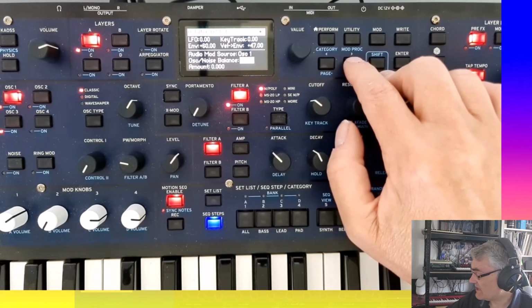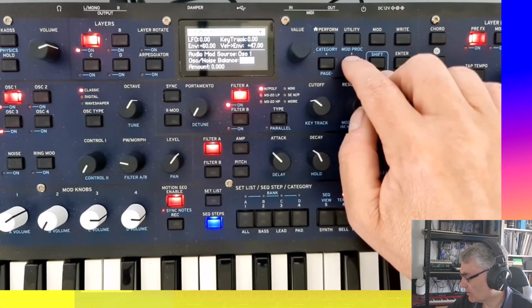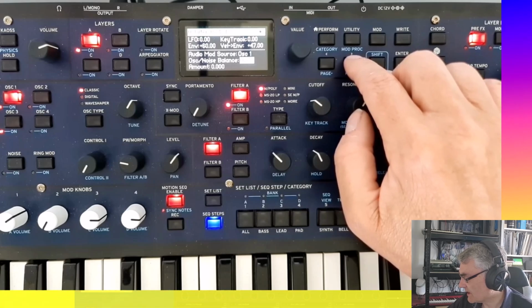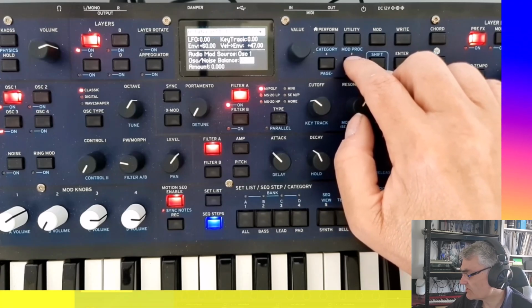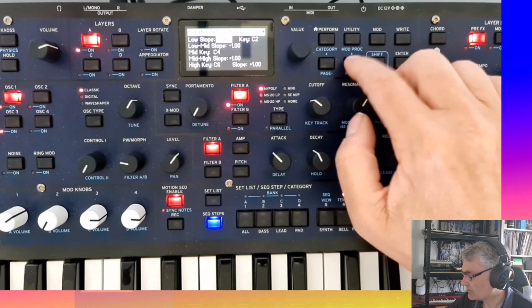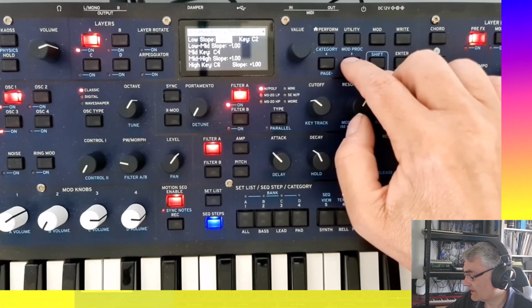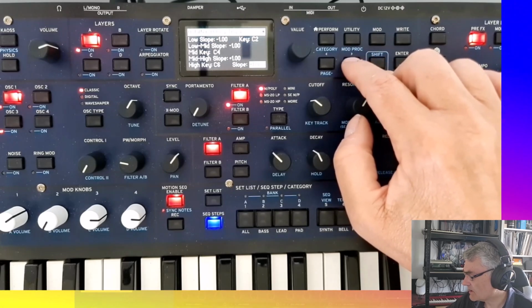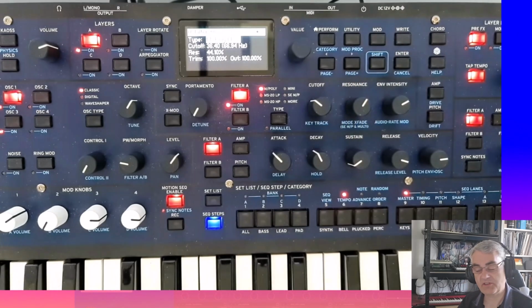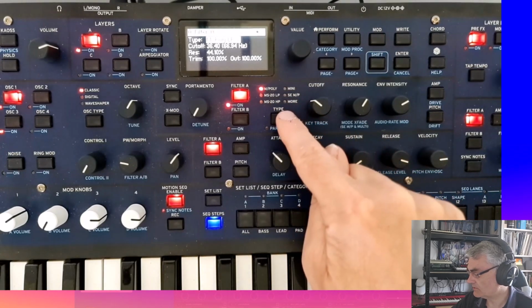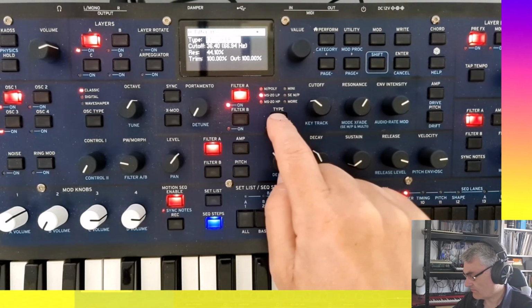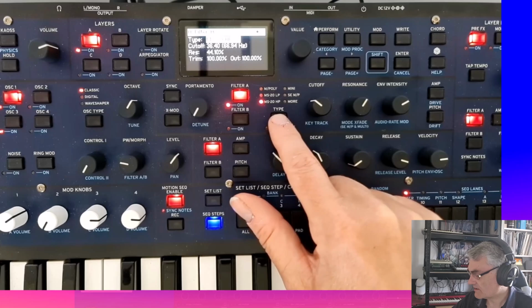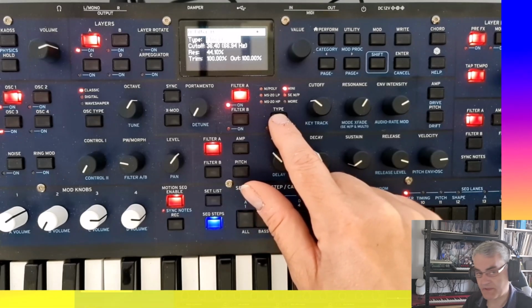There are a couple of other pages as well on the filters. There's the noise balancing and audio sources. You've also got all the slopes and the key tracking, that kind of thing. And of course, you've got the filter type. The filter type has got its own button, so you can choose that's an MS-20 or a high pass or the Minimoog.